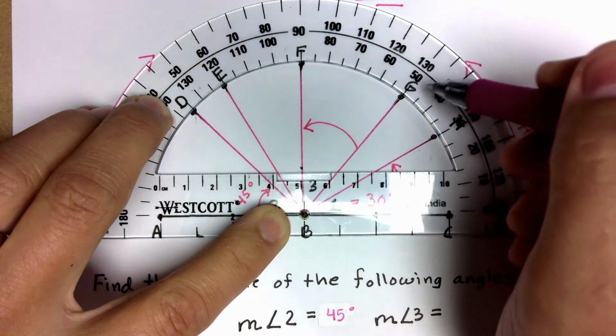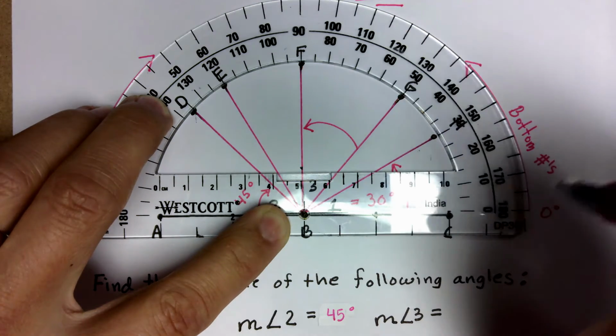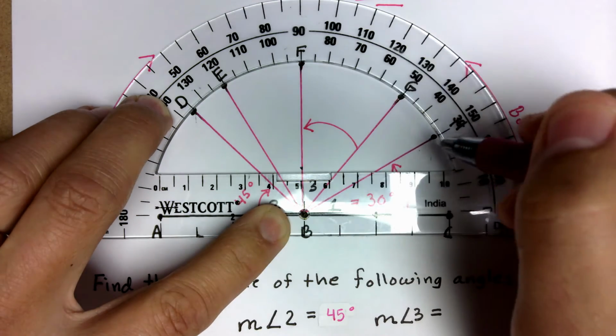So I could say 90 minus 50, and that would give me 40. And that's one way I could find that angle.